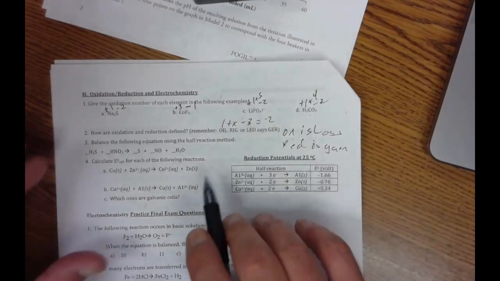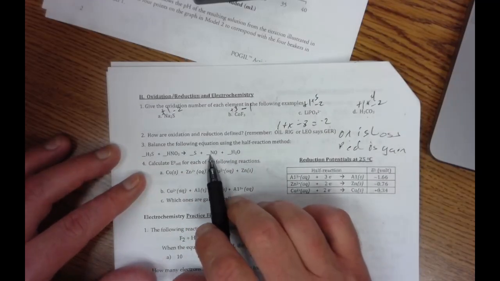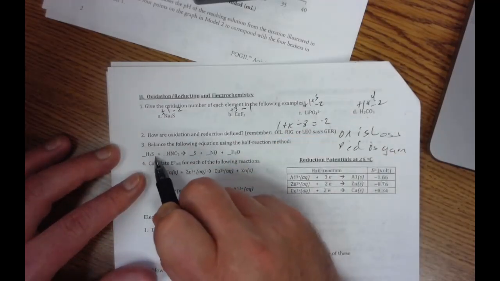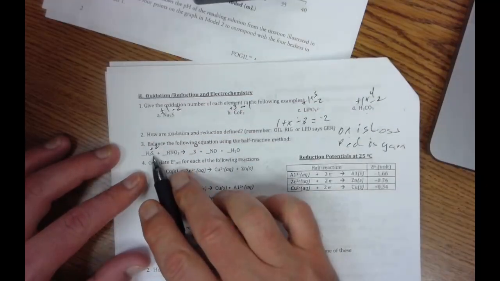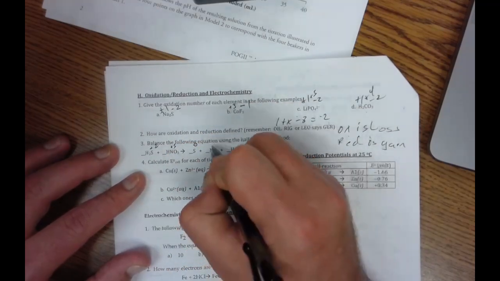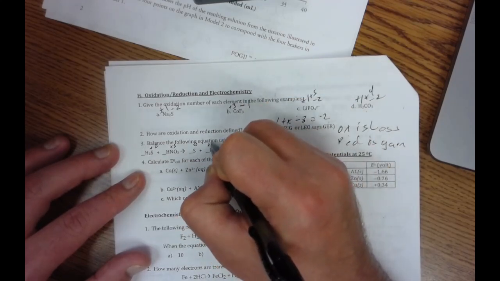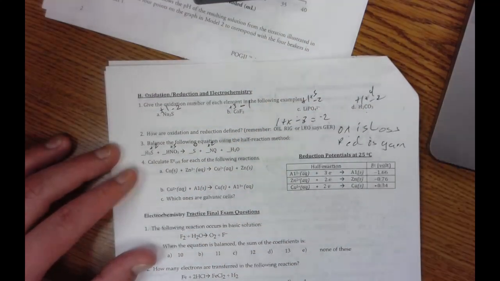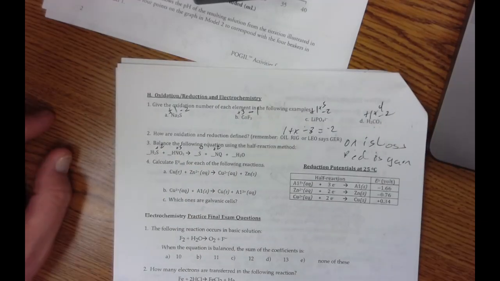Balance the following equation using the half reaction method. This isn't a requirement this year, but if we take a look, the S in H2S is going from -2 to 0. And the N here is going from +5 to +2. So there's a change here of 2, and there's a change here of 3. So we're looking for something for that to be equal to 6.